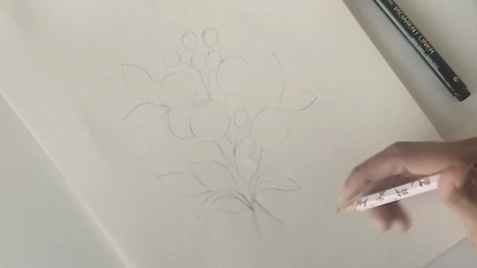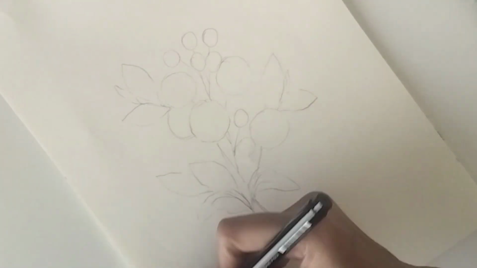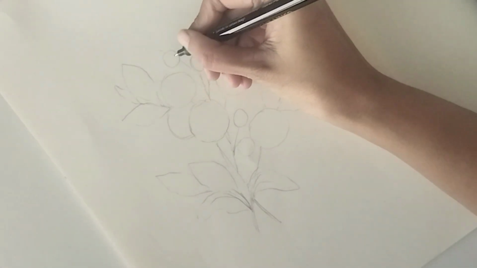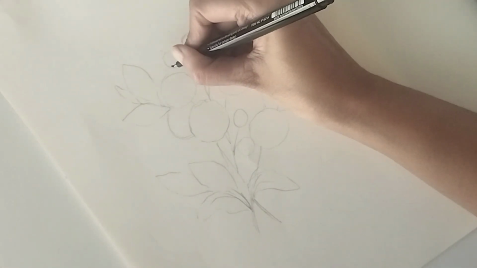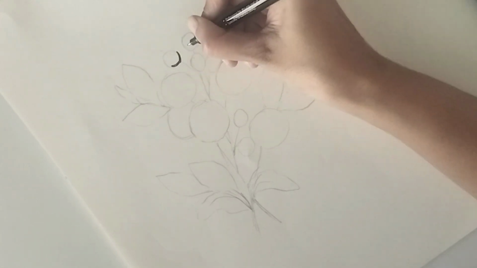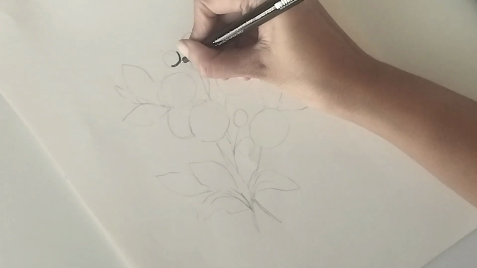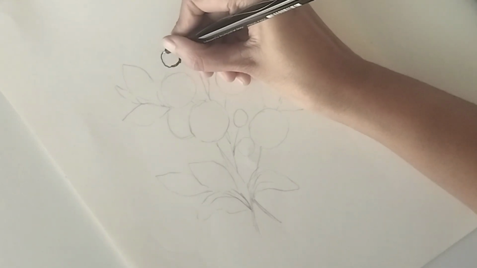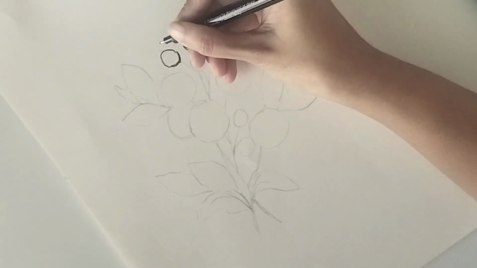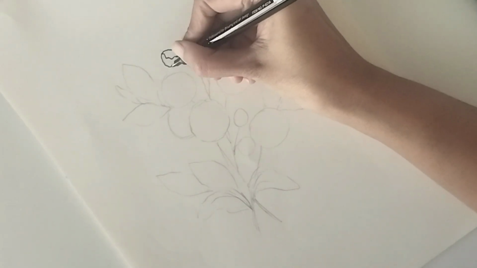Now with the help of a bigger pen, I'm using 04. You can feel free to use a ball pen also. It is totally fine to use a ball pen to do all these things. Now with the help of the pen, you can create a sepal at the base. So basically we need two sepals, left and right, and then create a round shape, and then divide this round shape with a little wavy pattern, creating some wavy line in the center.